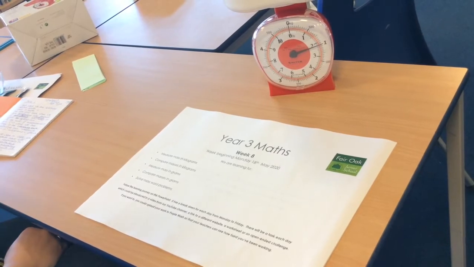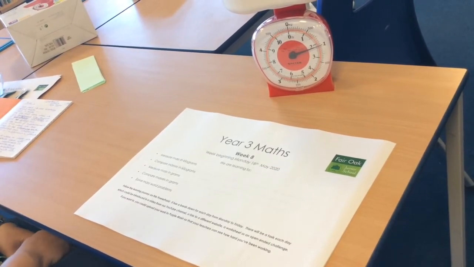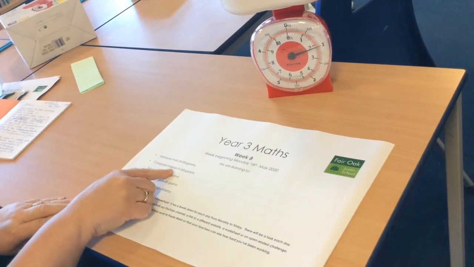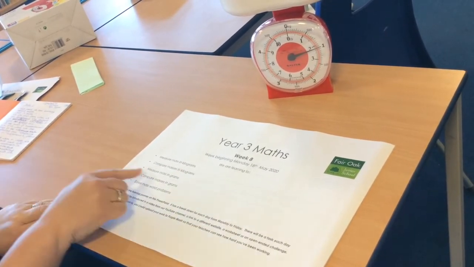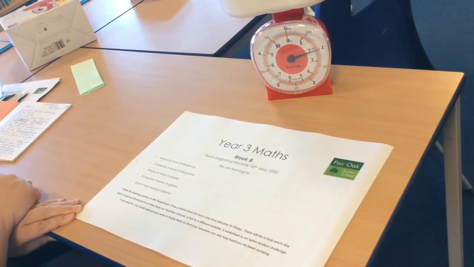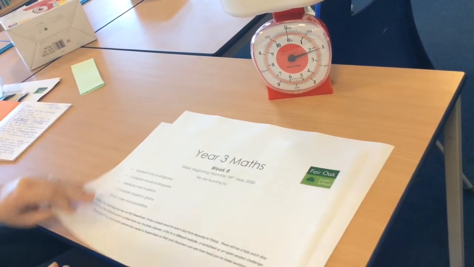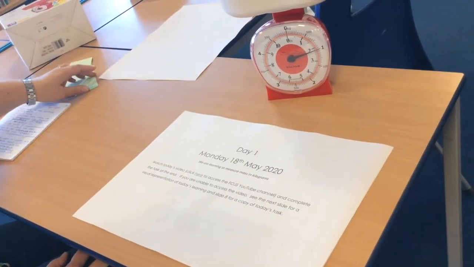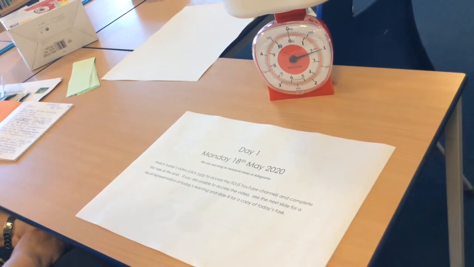This week we are going to be talking about mass. We're going to measure mass in kilograms, compare masses in kilograms, measure mass in grams and compare masses in grams, and we're going to solve some mass word problems. So today we are going to learn to measure mass in kilograms.